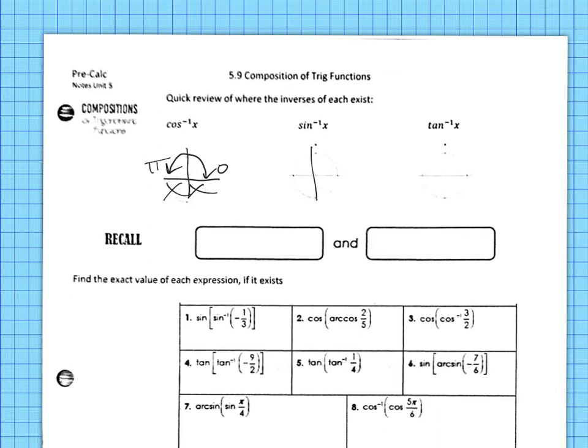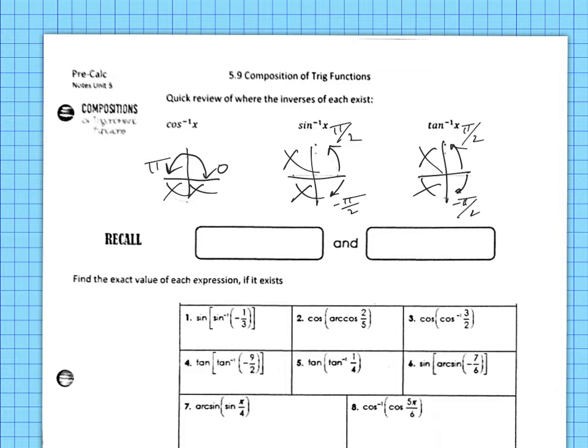Inverse sine and inverse tangent are similar, not exactly the same, but they go from negative pi over 2 to pi over 2. So we have to keep that in mind as we start some of these questions. It depends on what word is on the outside, and I'll explain that as we go.